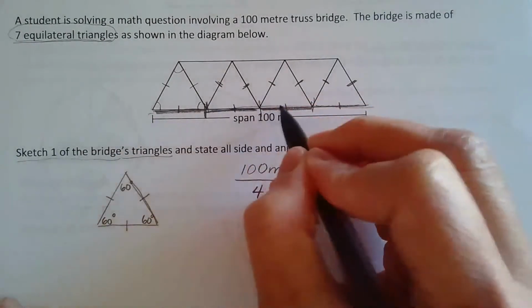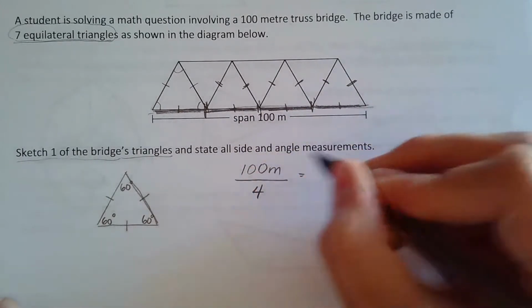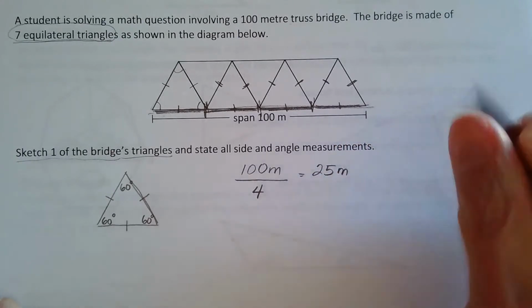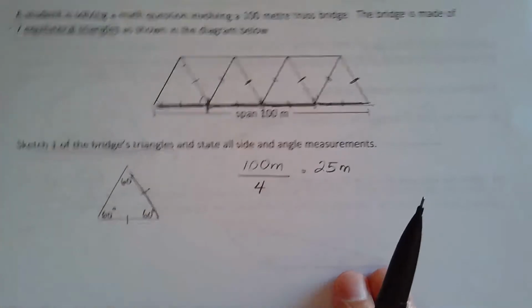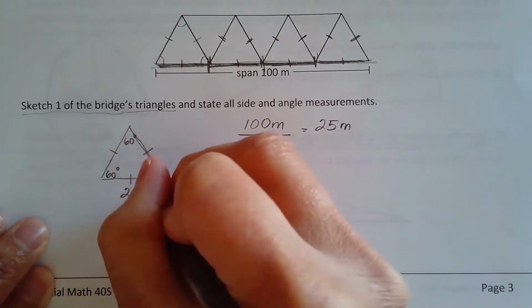That's this part here. That makes it 25 meters for each side. So each side would be 25 meters here.